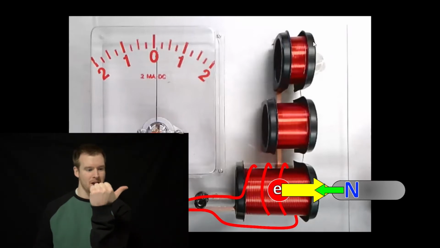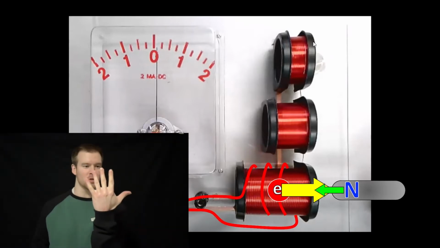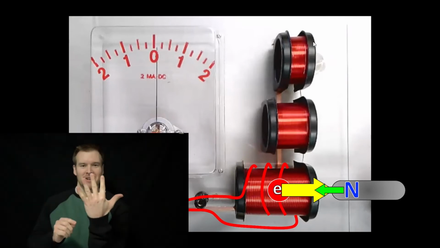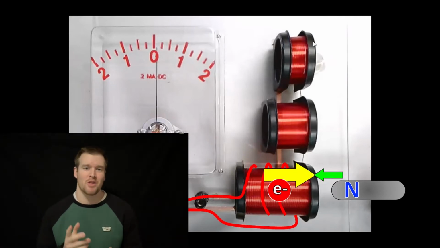Now you can see that with my hand I run into a problem. I'm pointing in the direction of the yellow arrow and I need to put my fingers in the direction of the green, but I can't get my fingers to be in the opposite direction of my thumb. So this becomes a problem for the third hand rule.